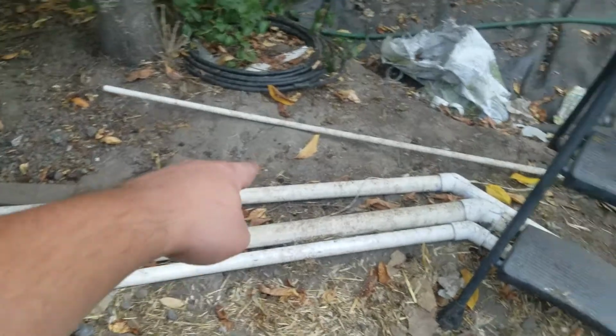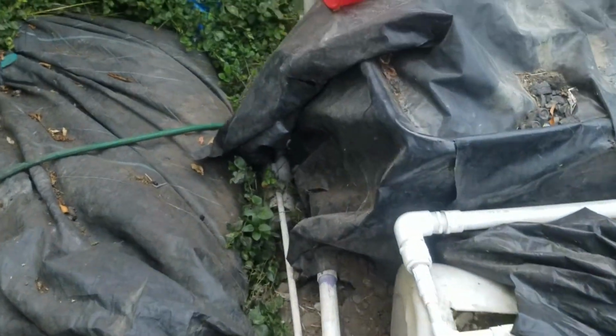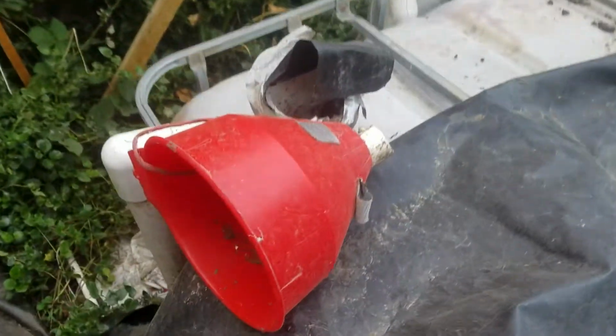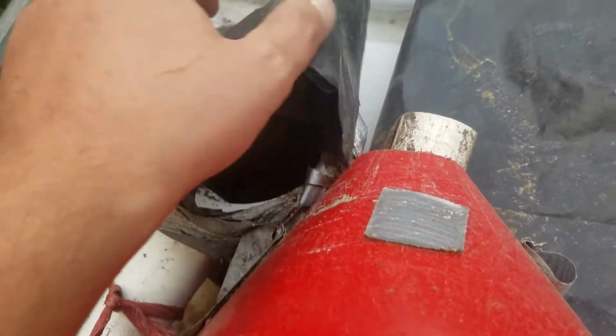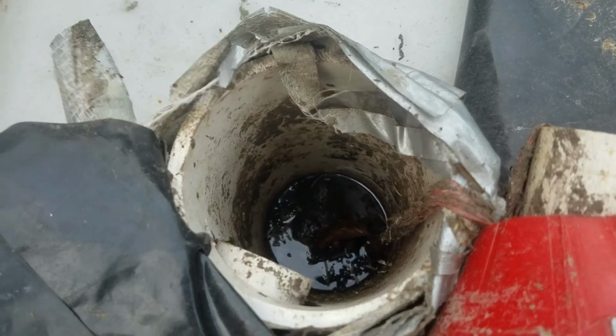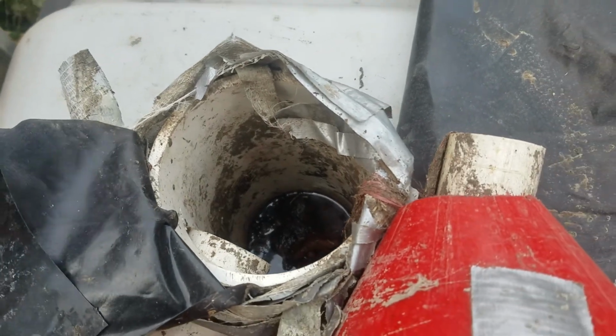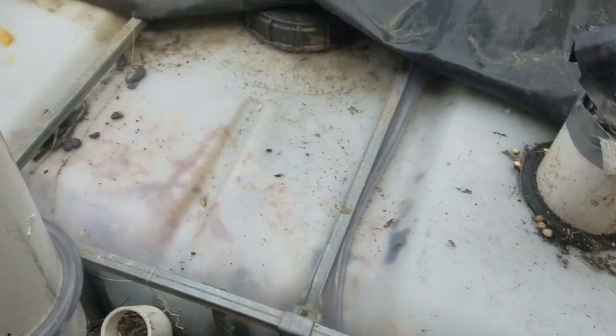There it is, the big one. Boom, boom. And into the anaerobic digester. And so it sits in there for a while and rots and puts off biogas and cool stuff like that.